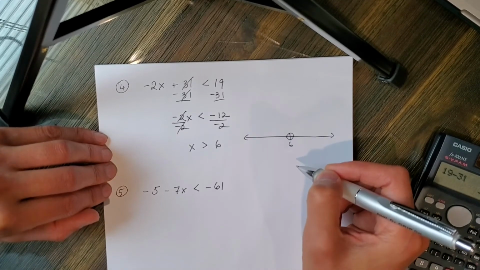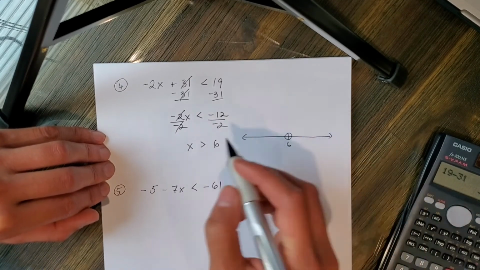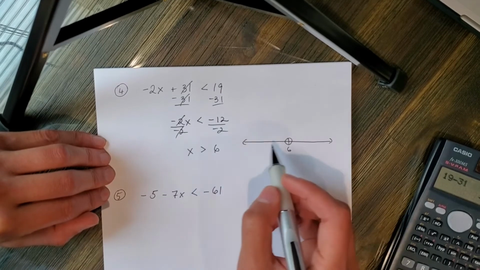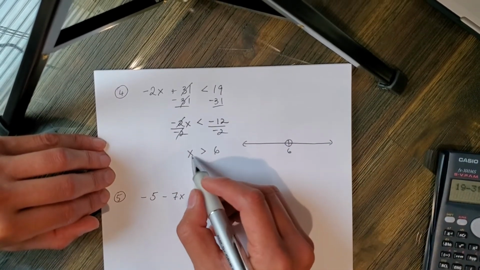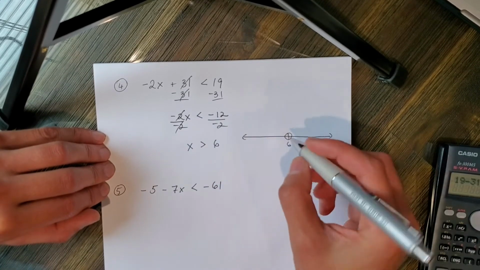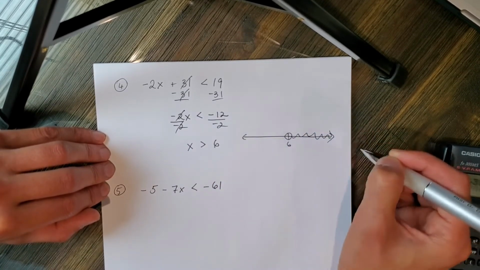I'm going to put an open circle. And now notice here, this does not have the bar underneath, so I'm going to leave it open. And then I'm going to shade to the right because this says x is greater than 6. So all the numbers that are greater than 6 go to the right.